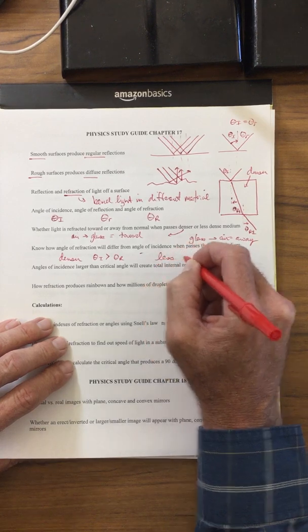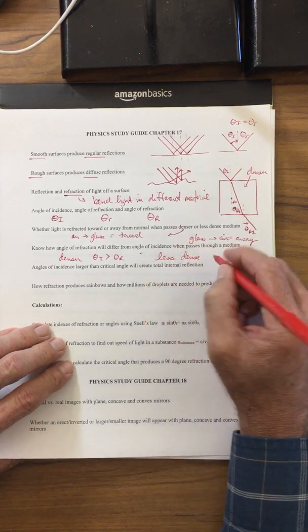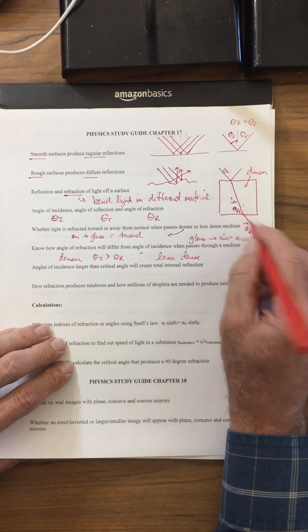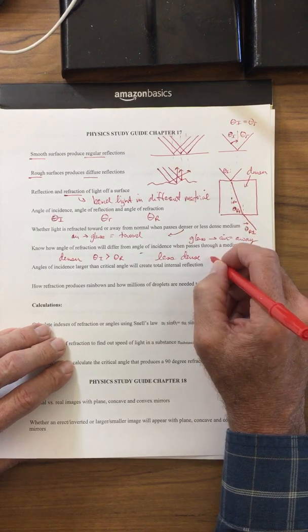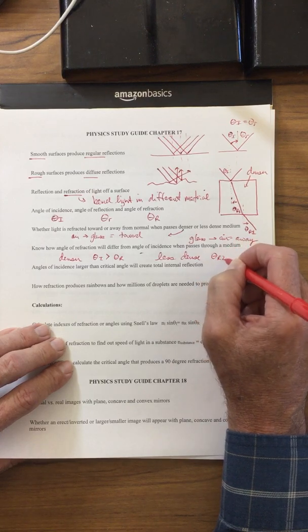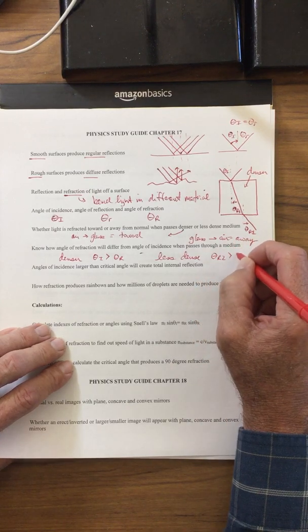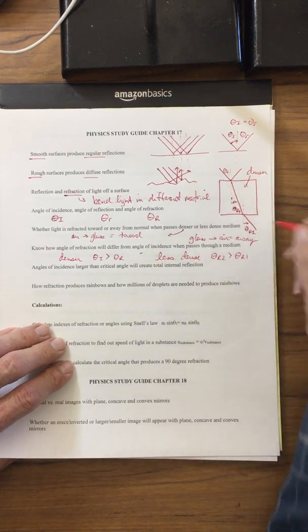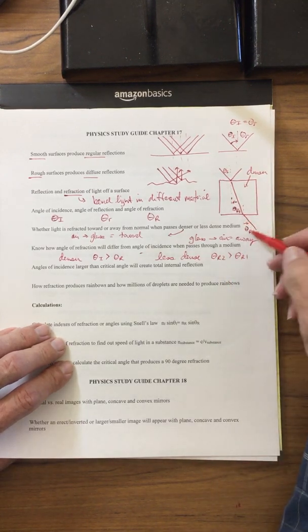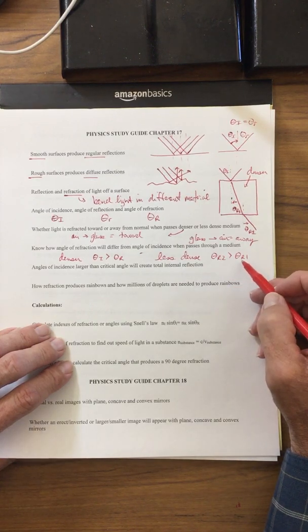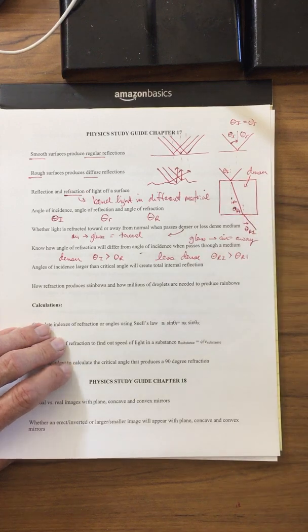When you're going into a less dense material, like from here to here, your second angle of refraction will be greater than the original right here. Because it's bending away from the normal, the angle will be larger. So your outgoing angle will be greater than the refraction coming into the material.